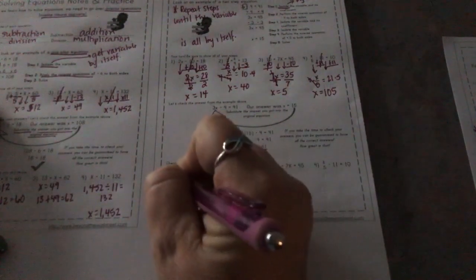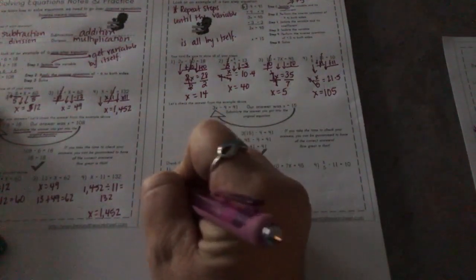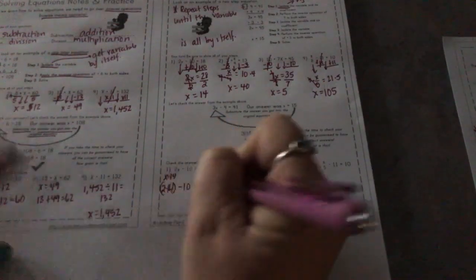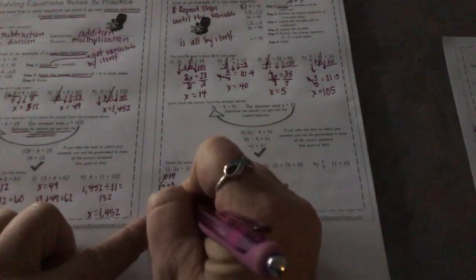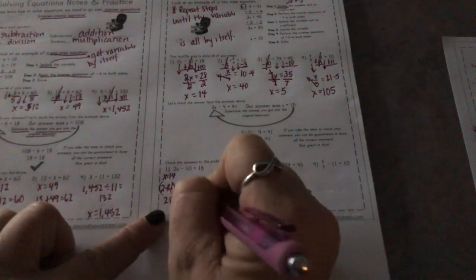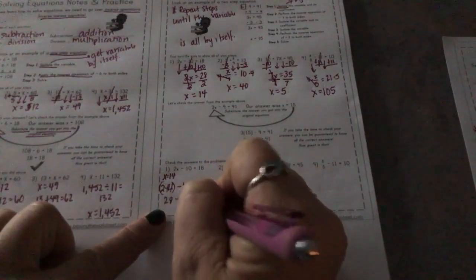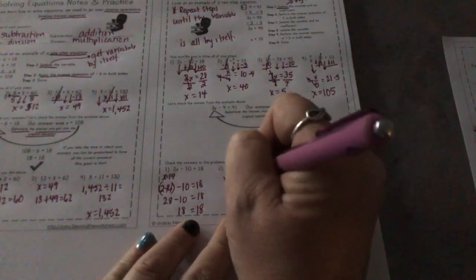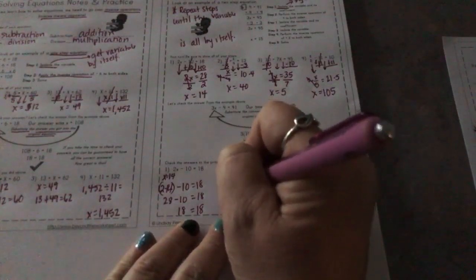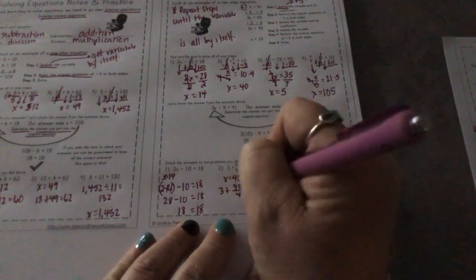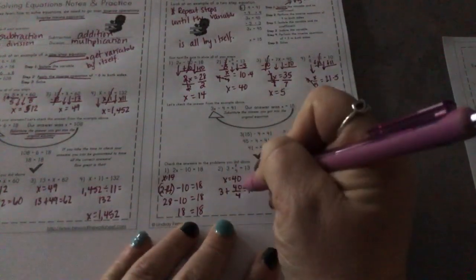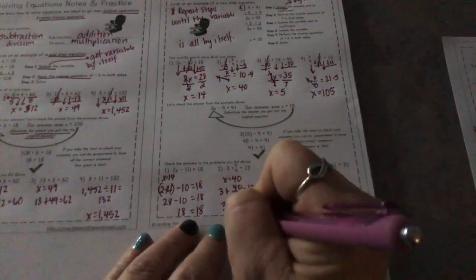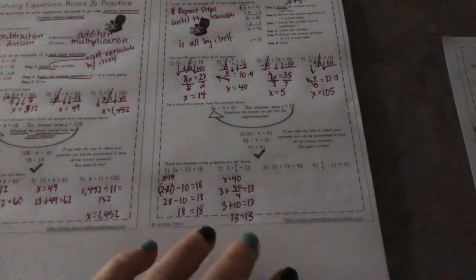So x equals 14 here. So I'm going to do 2 times 14 minus 10 equals 18. So 2 times 14 is going to give me 28 minus 10, which is going to give me 18 equals 18. So I know that I did it correctly. The next one is x equals 40. So I'm going to do 3 plus 40 divided by 4 equals 13. So order of operation, 40 divided by 4 is 10. So I do 3 plus 10 equals 13, and 13 equals 13.